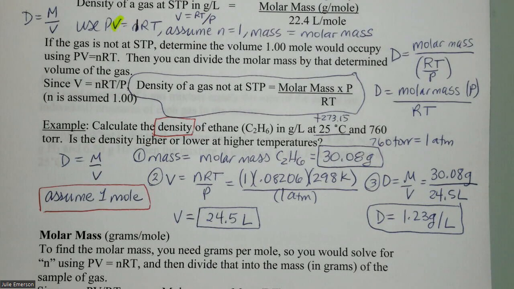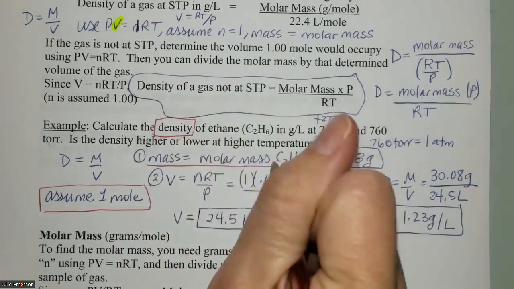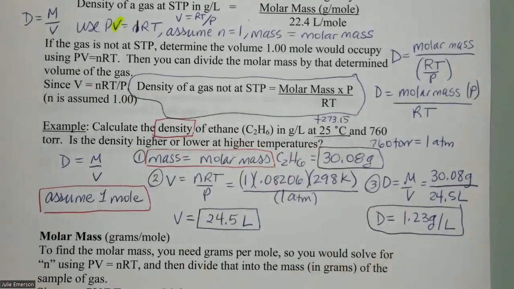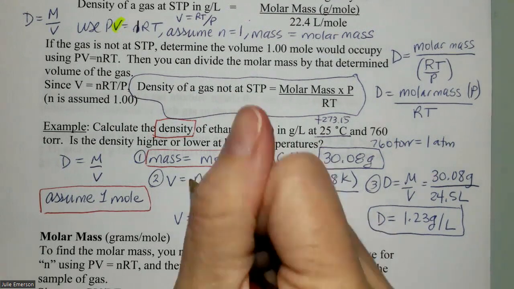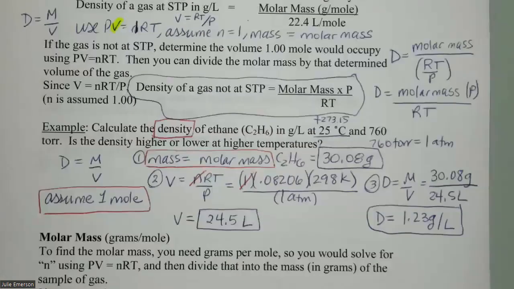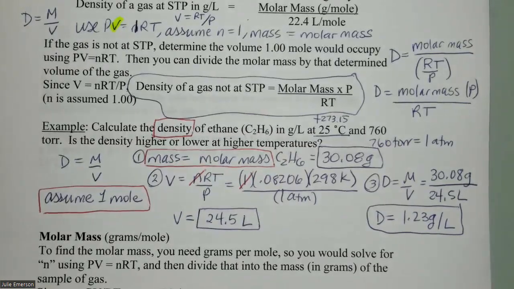All right, so that means that the mass of the sample is just equal to the molar mass, right? That's very helpful. We just need the periodic table for that. And volume will come from PV = nRT. And n basically cancels out because it's just 1, right? We've assumed it's 1 mole.